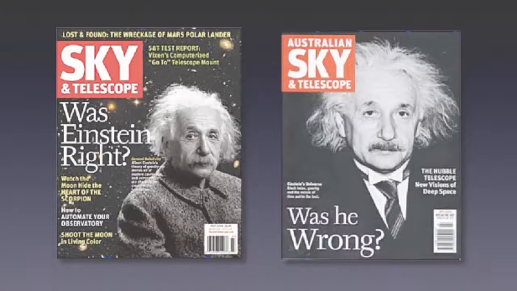There's another thing that we can do with gravitational waves, and this is to help people like at Sky and Telescope magazine to finally understand whether Einstein was right or wrong, because what we want to do is measure a prediction of the general relativity that Einstein proposed. And even though we think this is a very good theory, it's a theory. That means at some point it will be wrong.